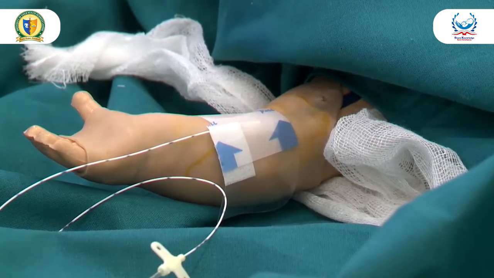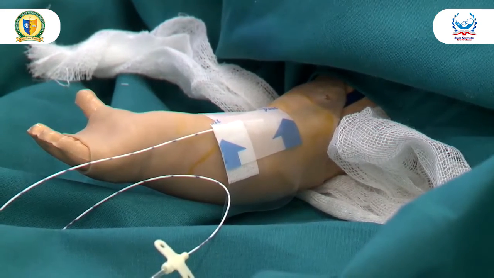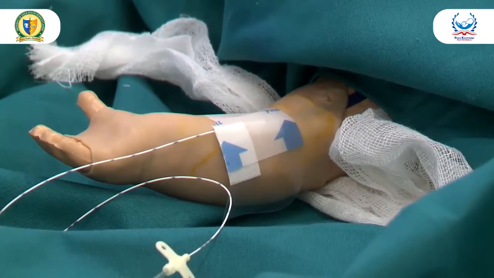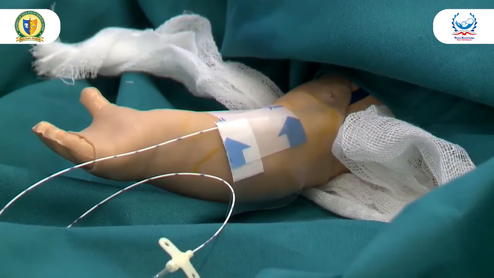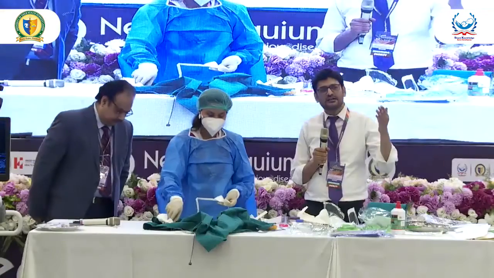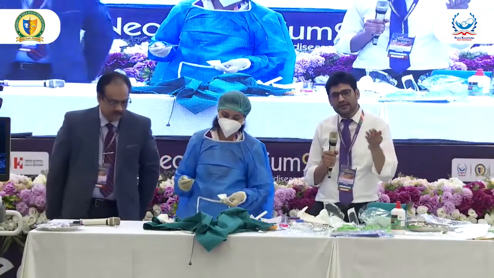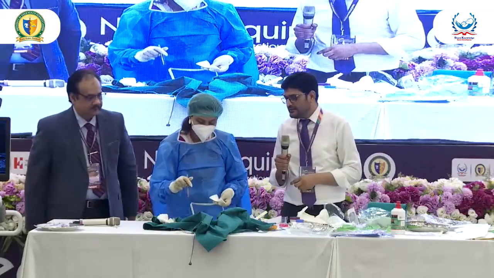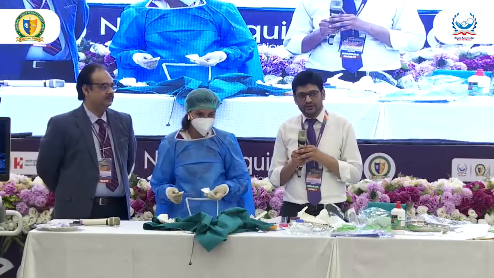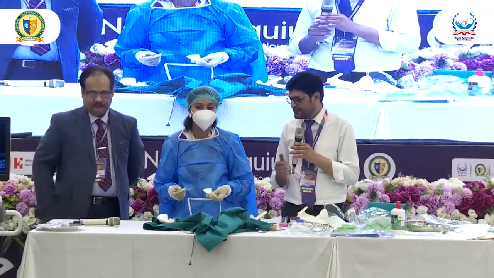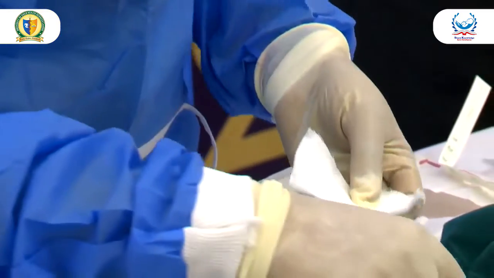When we have confirmed the position, that is just at the tip of the right atrium, at the junction of the right superior vena cava and the right atrium, then we will plan to secure it as the final securing. So let me ask you one question.